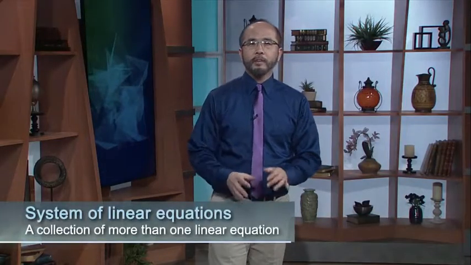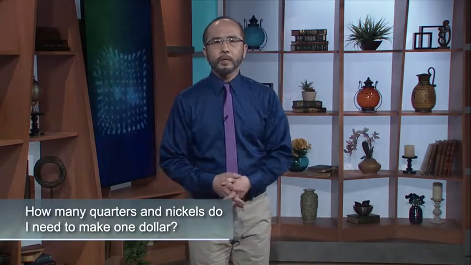Now, a system of linear equations is just a collection of more than one linear equation. For instance, this is a system of linear equations. Linear equations arise very naturally in problems where you're demanding that some linear combination of things satisfy some constraint. For instance, suppose you say, how many quarters and nickels do I need to make $1? Then you get a linear equation.